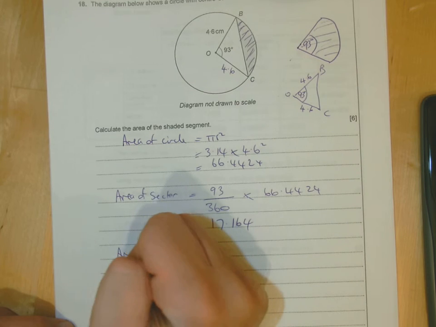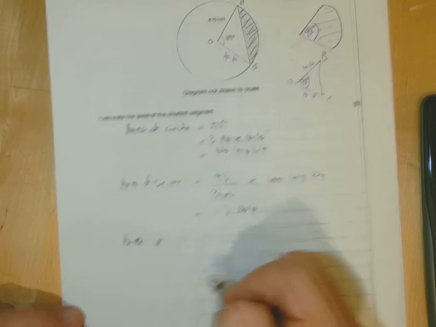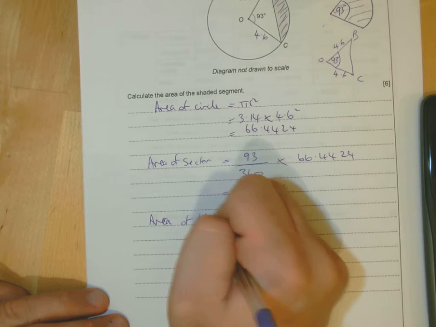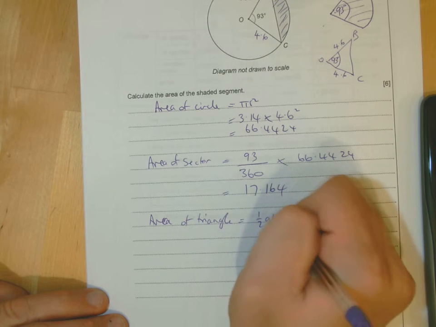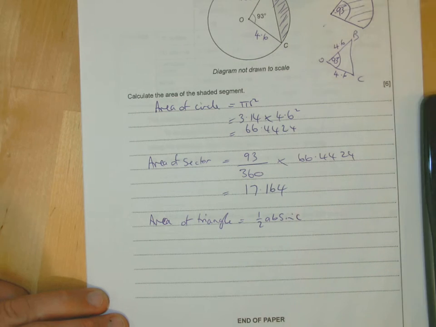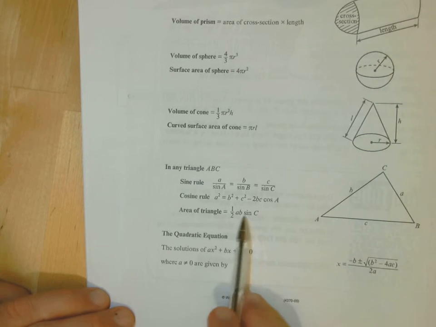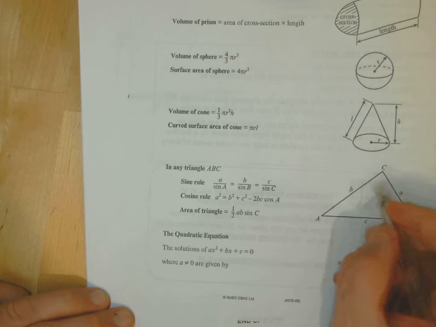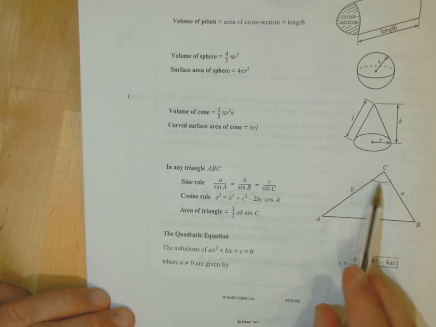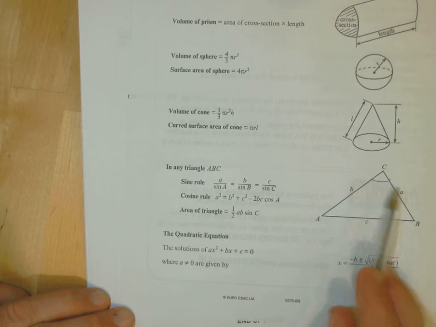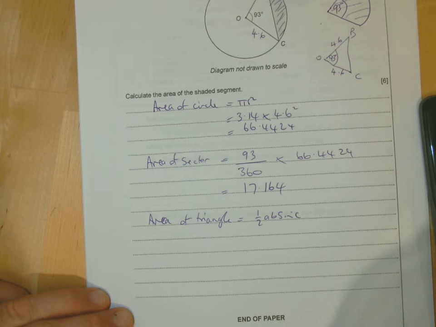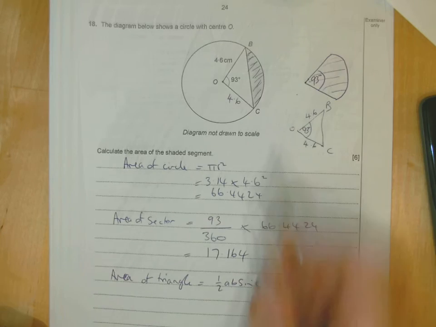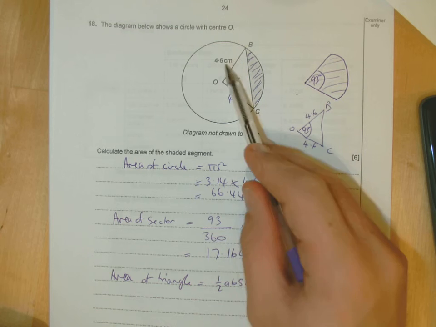Once I've got that, it's just using that formula. At the front, it's on page 2, area of triangle. It gets given to you, you don't need to remember this, which is half ab sine C. It's there on page 2. It involves knowing that angle, and a and b are the sides either side of that angle. So those two sides and the angle in between. Now we've got that situation going on here, haven't we? Don't worry about the letters. Fact is, we know that angle and we know the two sides either side of it.